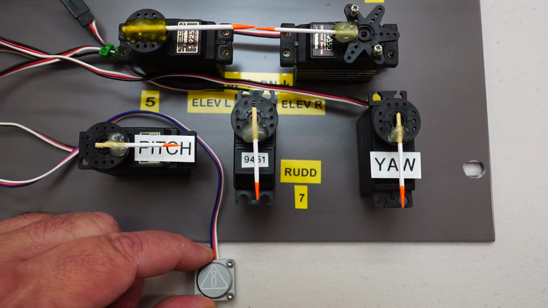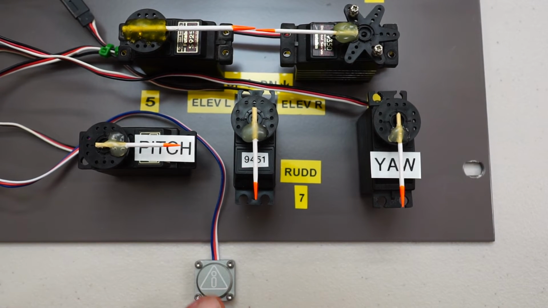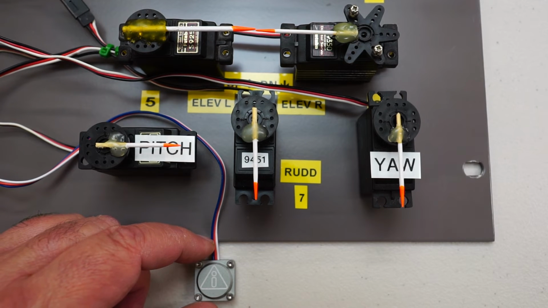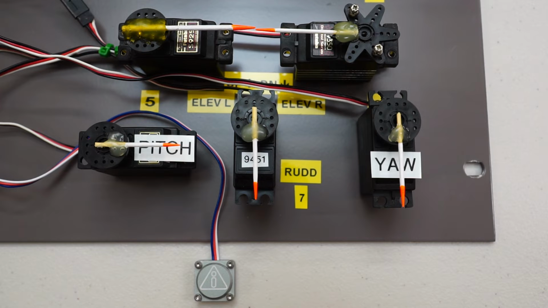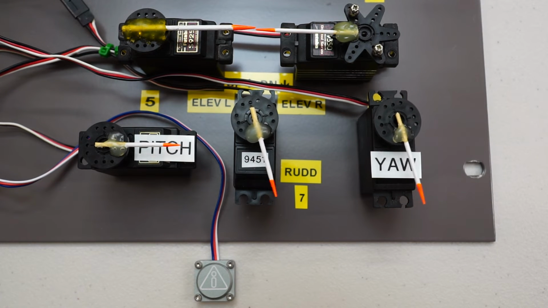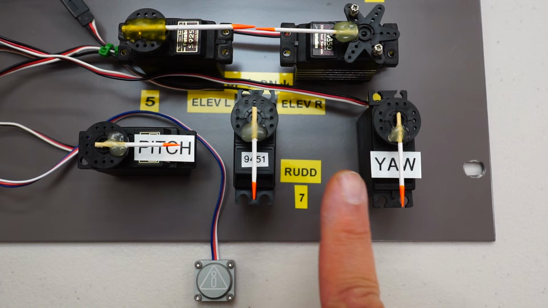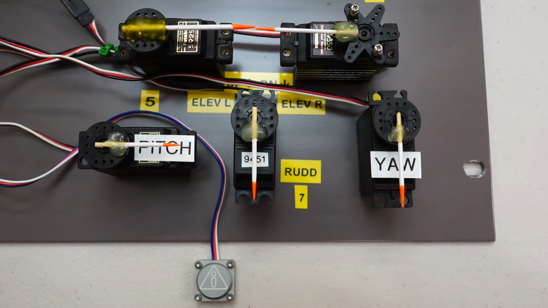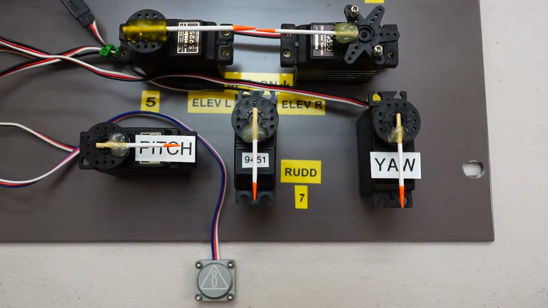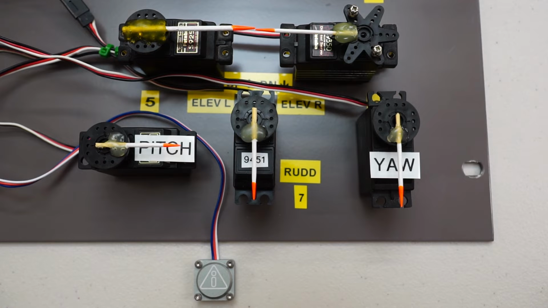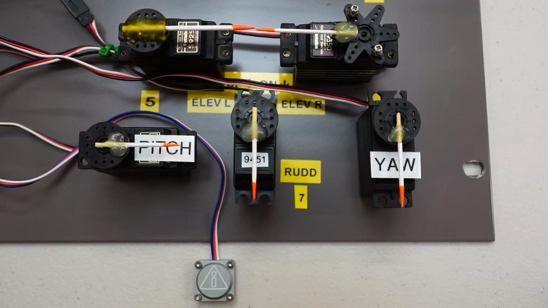So let's try the yaw axis first. I'm going to rotate the sensor anti-clockwise, so I'm going to rotate it to my left. And therefore, we should have a right rudder correction input. So the rudder should move over to the right. Now remember, I've got gain set up just for my primary flight surfaces. So the gain for the yaw and pitch for the vectored thrust is on 0. So the gyro is disabled for pitch and yaw at this point in time on the vectored thrust nozzle. So let's see what happens.